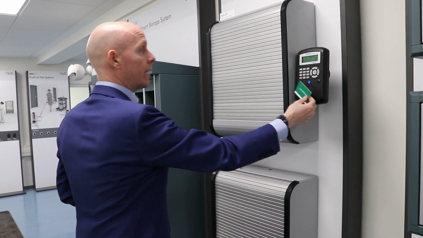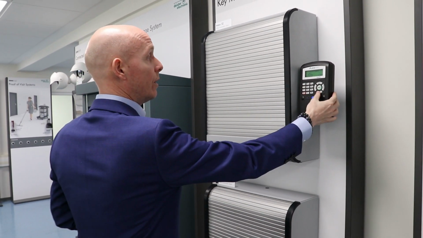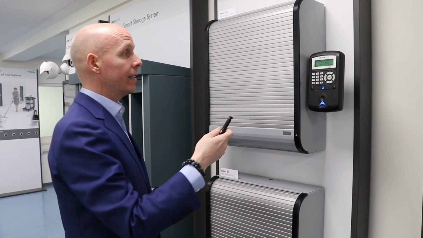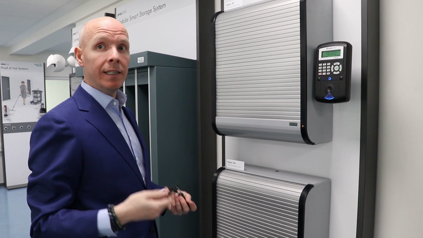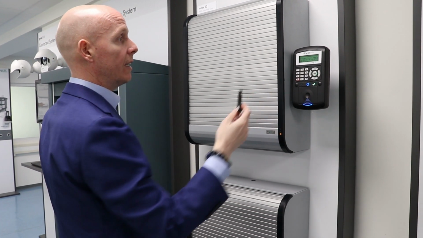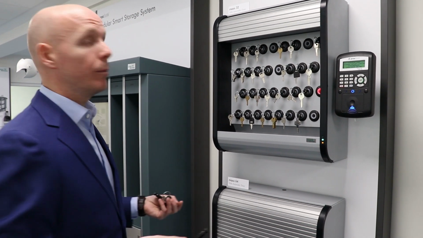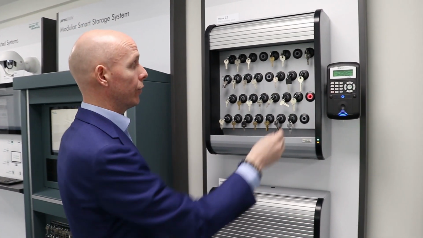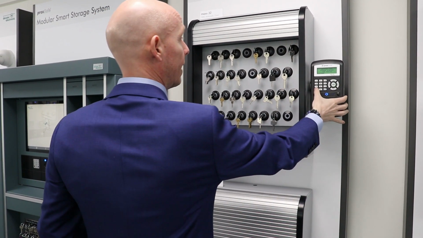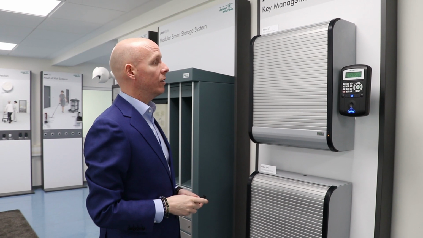Now if I want to return a key, I present the badge, and now I select to return a key, and the system asks me to present the key tag. And this is where RFID, no contact technology, comes in very handy, because I present the key and the system immediately tells me where this key is supposed to be returned. I return it, it's locked in position, and we're all set. I again cancel my transaction, and we're good to go.